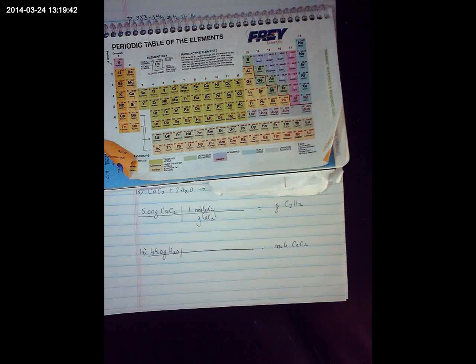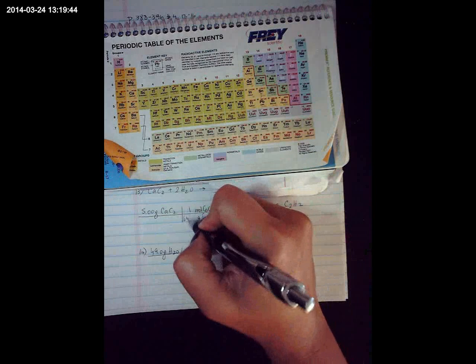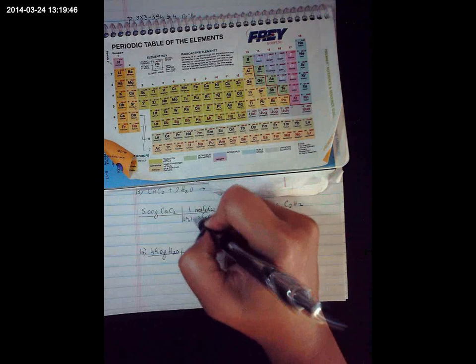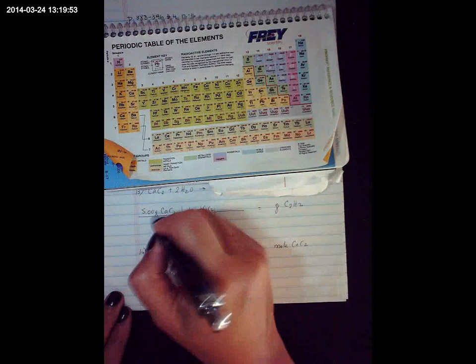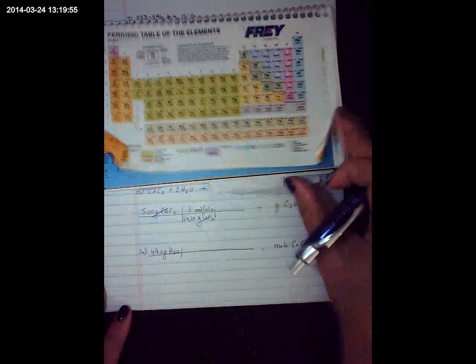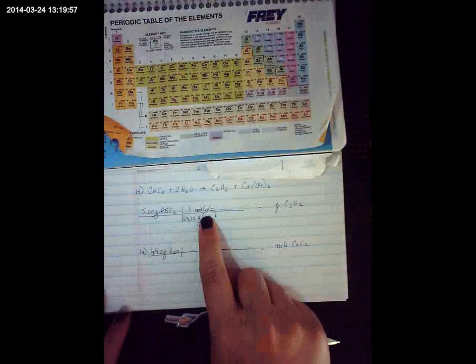That molar mass is 64.10, because remember, when you take numbers off the periodic table, try to take 2 rounded decimal places. Grams of CaC2 cancel out, and now I've got this substance in a unit that I can work with, the mole.